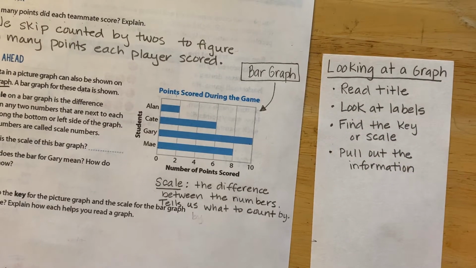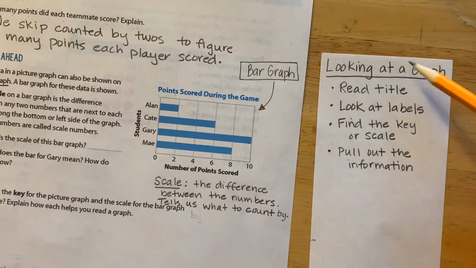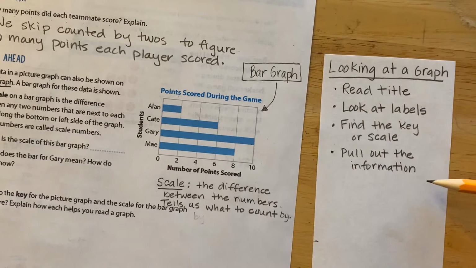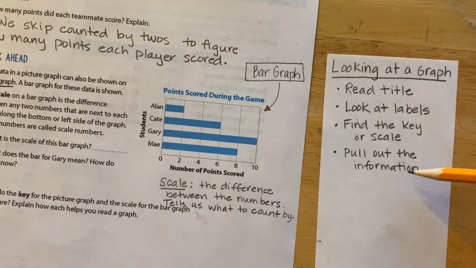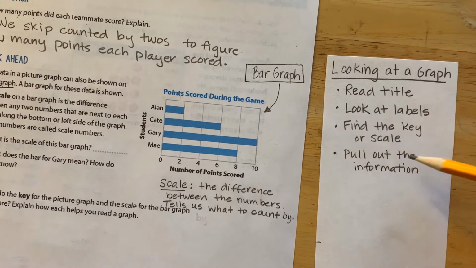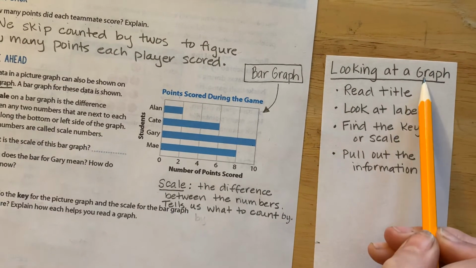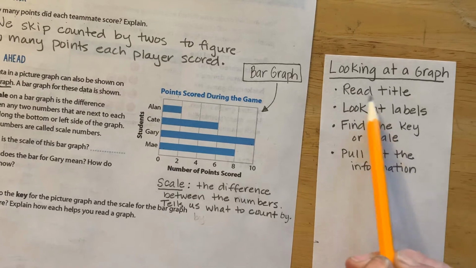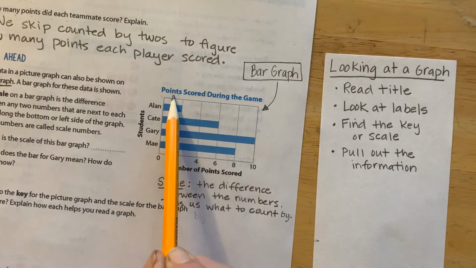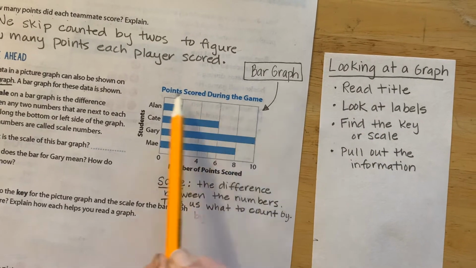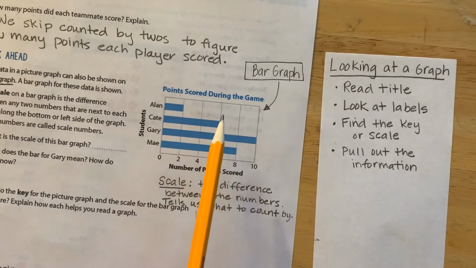So if you have just a piece of paper or a notebook, you can put this in your notebook and have this on the side as you do your work, and you can use it to help you read graphs. Now remember, looking at a graph, the first thing we want to do is read the title. Let's read the title. Points scored during the game. Oh, that's the same as the picture graph.